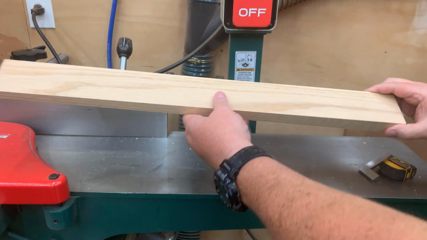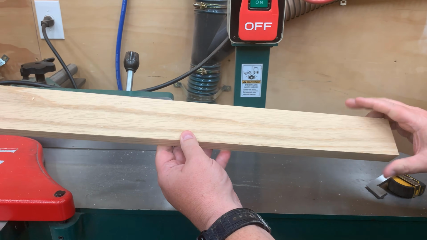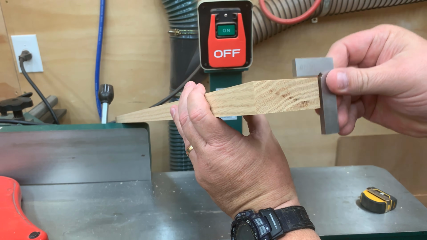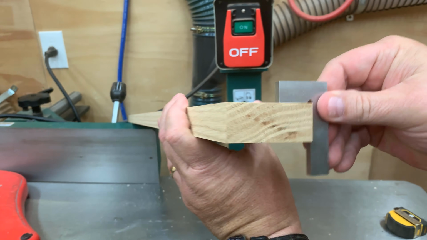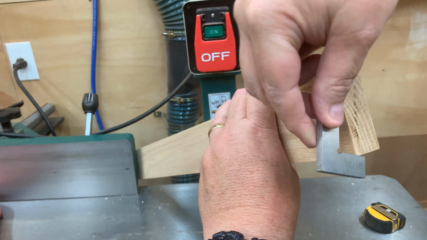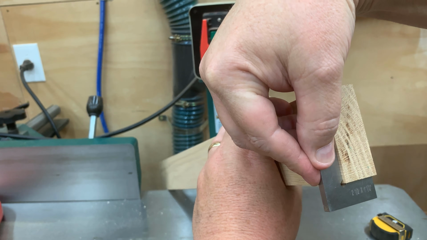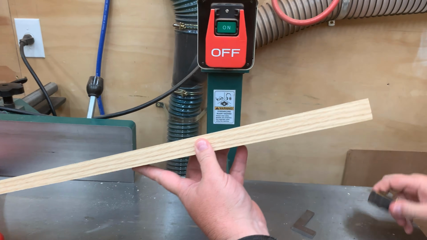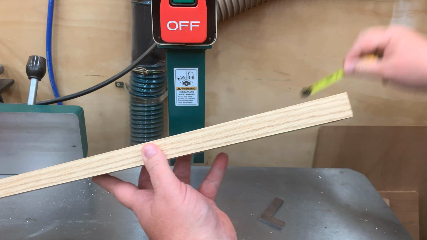Okay, so I've done all four sides of this. All of the pencil marks are gone. And we can see what we have achieved here. I do have a square there. I have a square there. I have a square there. And of course, I have a square there. So those four sides are square. But you can see that the problem here still persists.